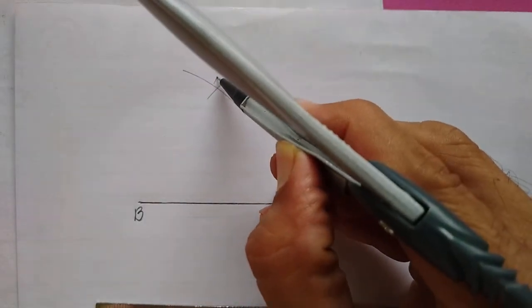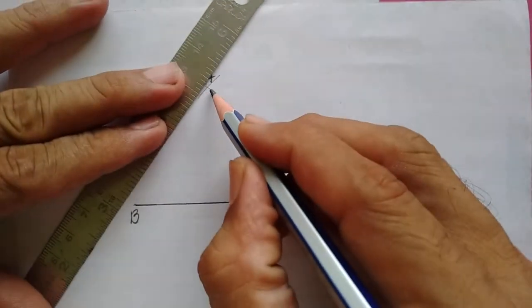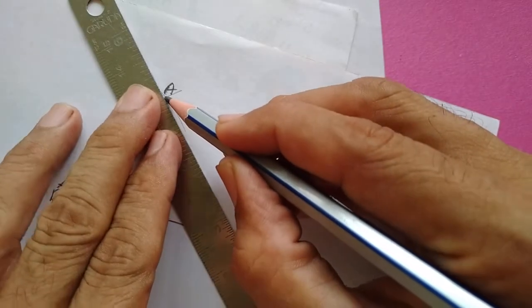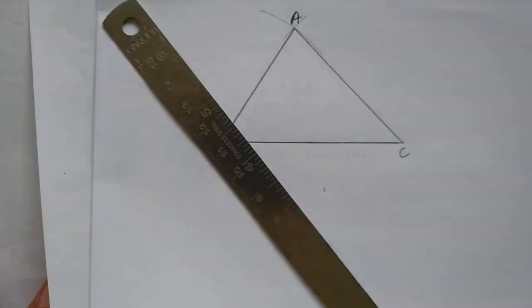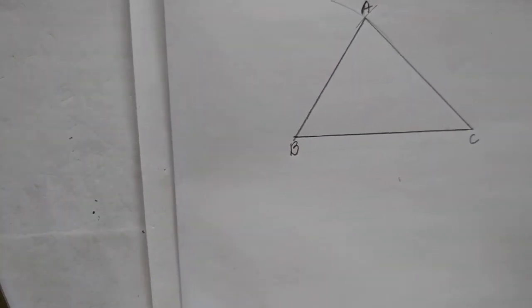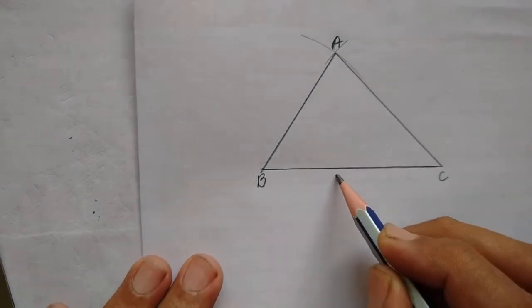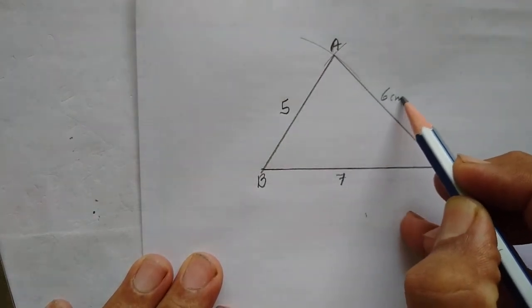It will cut here. We call this A. Now join AB, AC. So we have constructed triangle ABC. In that BC is 7, AB is 5 cm, and AC is 6 cm.